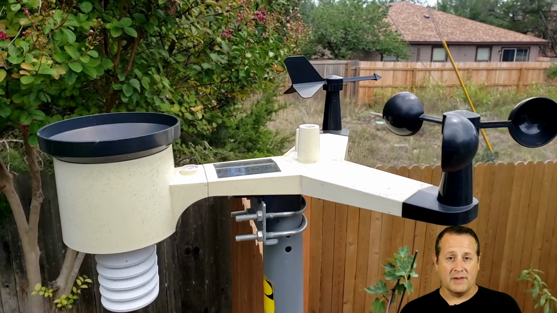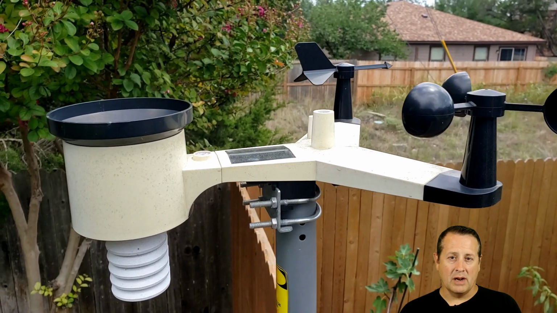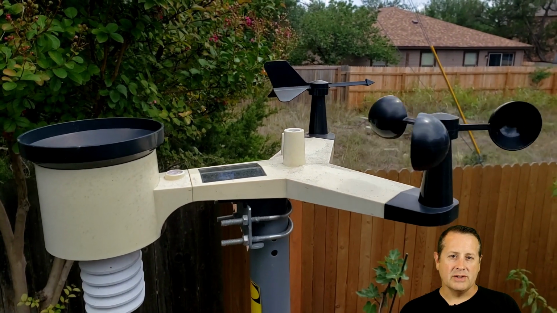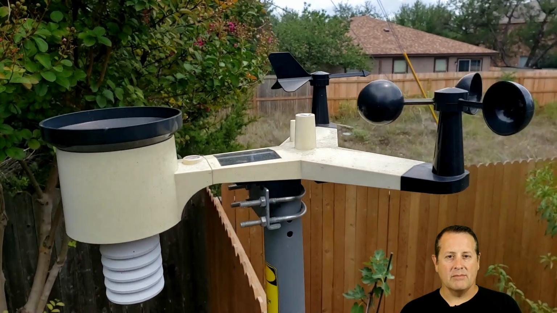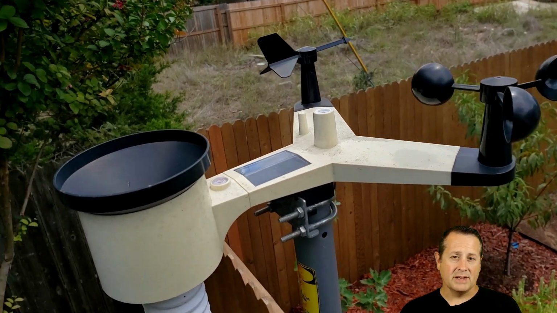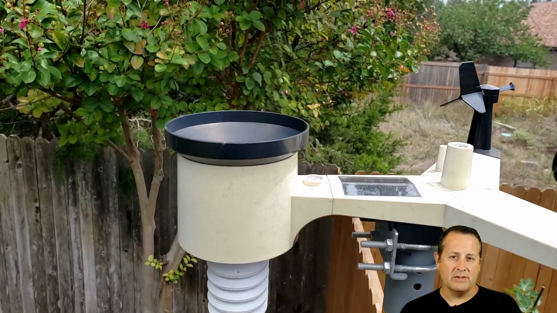We've all experienced failure of a web-connected component in our home automation setup due to API failure or some other internet-related outage. So today what I want to do is show you how I'm bringing in my weather data directly to Home Assistant using a Raspberry Pi, an SDR receiver, and MQTT.